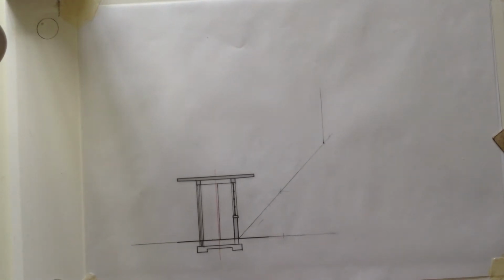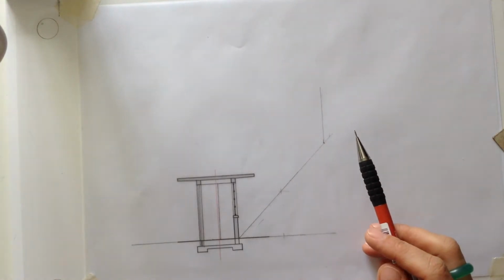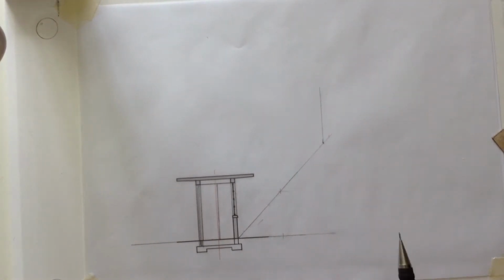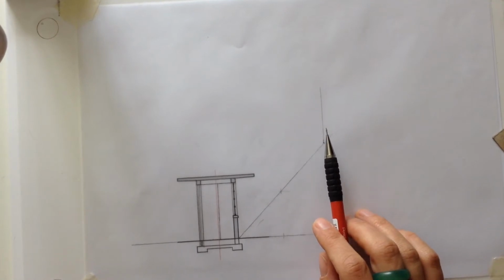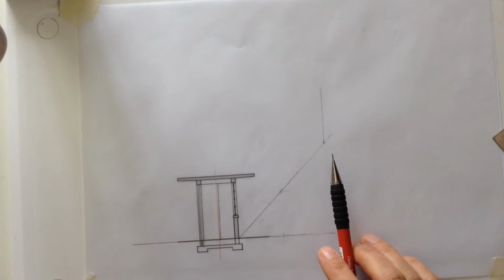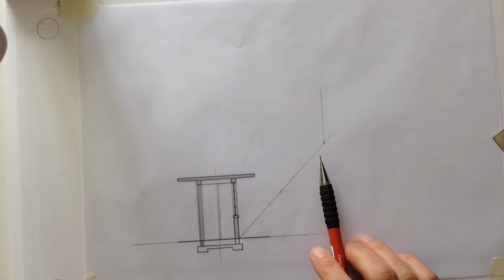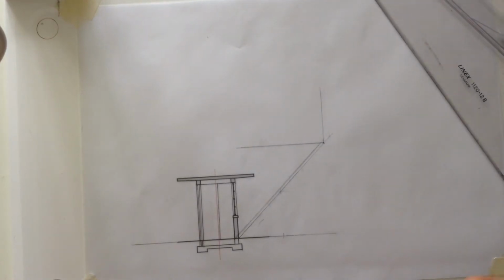Initially, I'm going to pretend that the back end of my shelter, just like the front end, we know that it is curved and it's a semicircle. But initially, I'm going to pretend that it is squared off, chopped off in a squared shape, and I am going to extract the semicircle from the rectangle at the end.